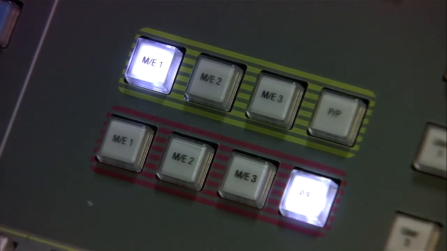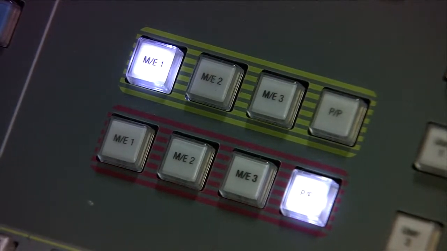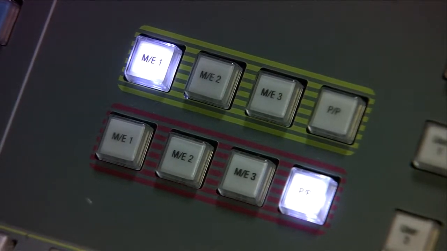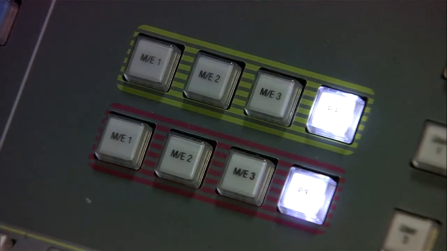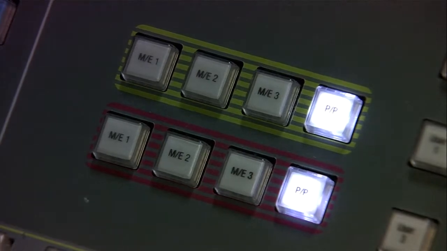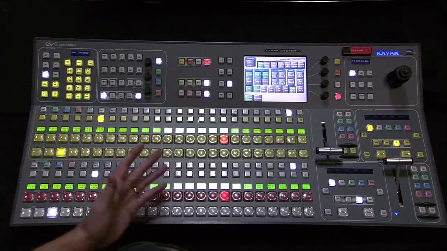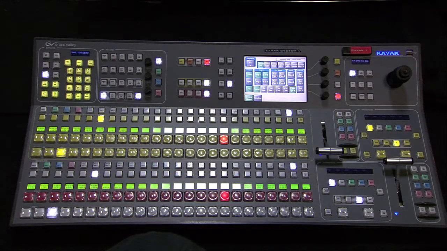Right now you see the yellow section, which refers to the yellow buttons, has ME1. That is now set on the half ME. If I come over here and just press the P/P button, now that set of buttons controls the full ME.